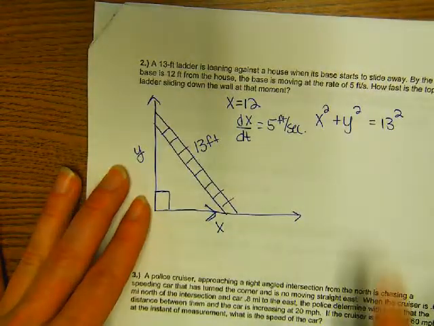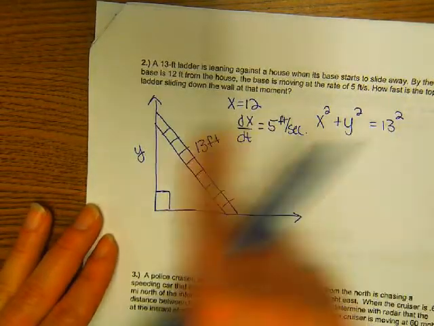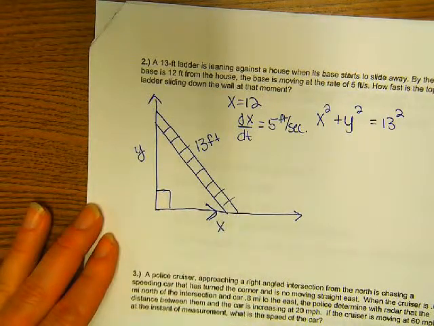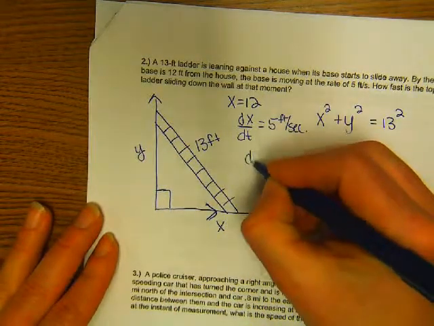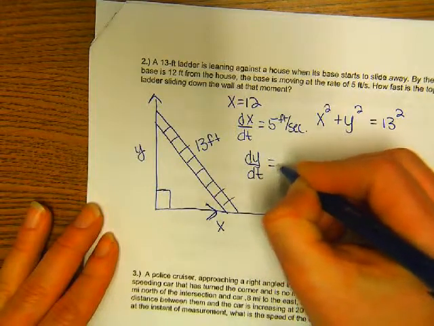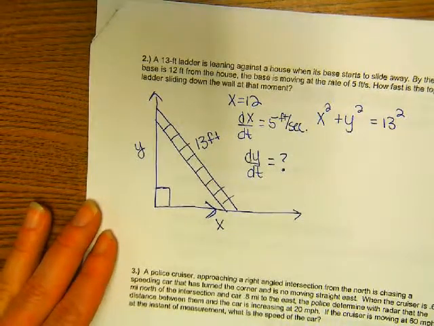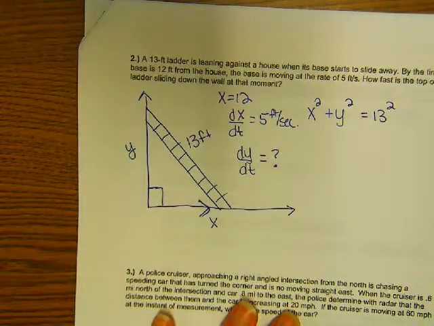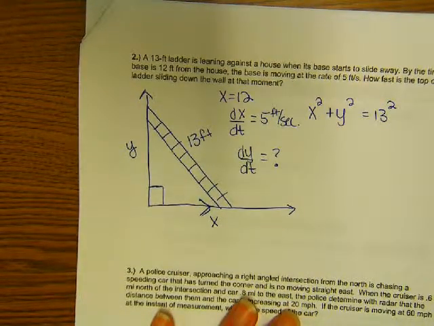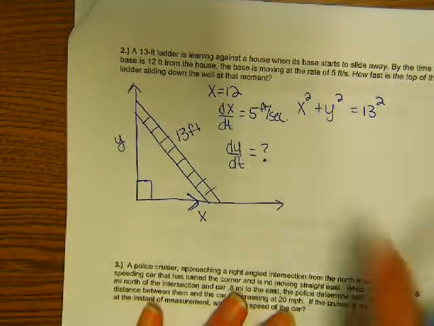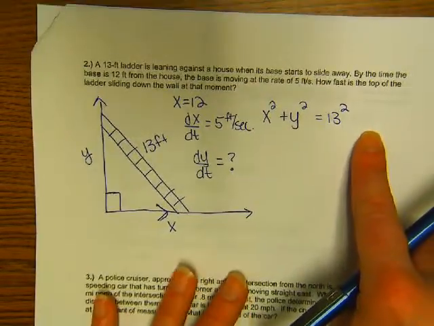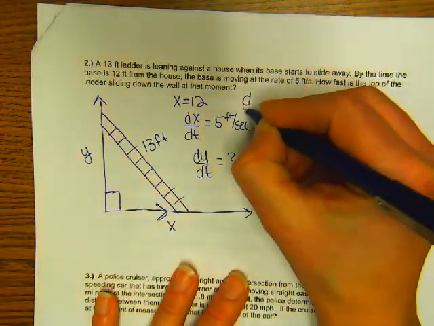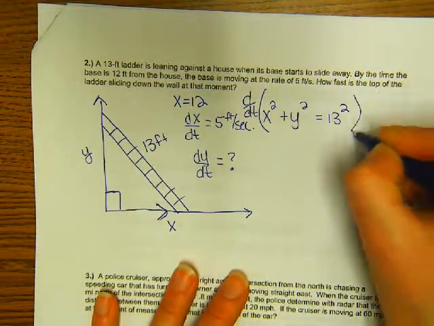My question is, how fast is the top of the ladder sliding down the wall? I want to know this rate. What am I asking you to find? dy/dt equals question mark. Okay. So this is all the information in the problem. Let's start by doing the derivative and see what we can do. So first of all, I am going to take the derivative of both sides. So I'm going to write d/dt of this whole thing.